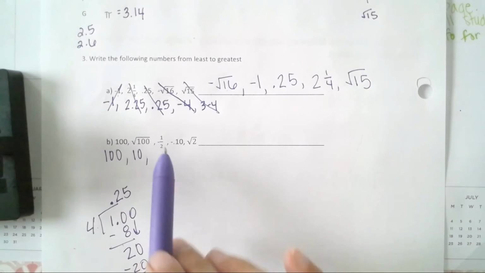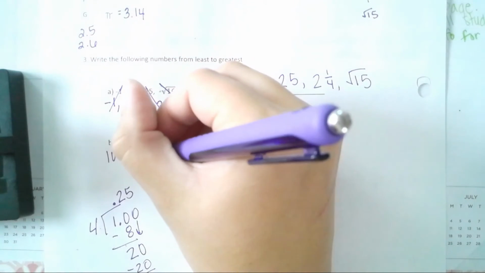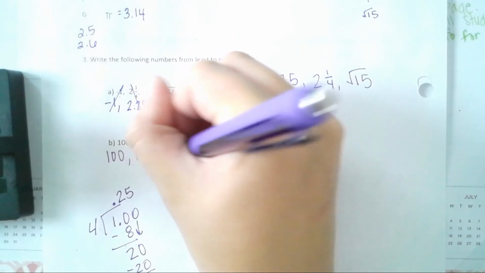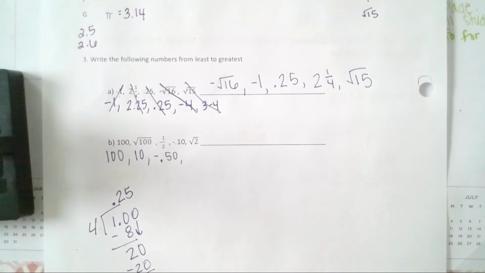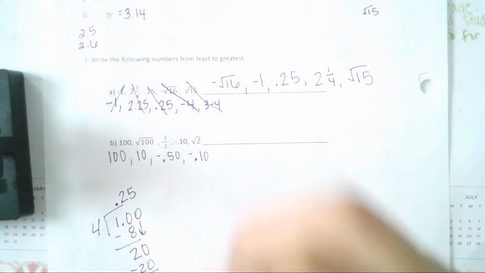Next one is -1/2, so that's 2 quarters. So in other words, that is 50 cents. So I'm going to change this -1/2 to -0.50. Next one is -0.10, so that's going to stay the same.